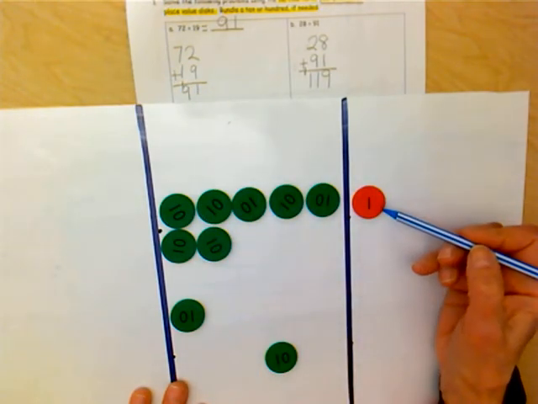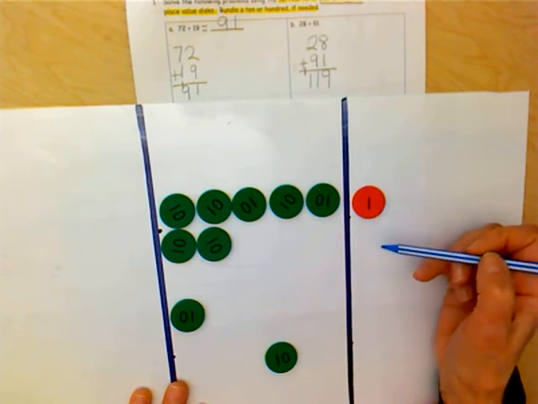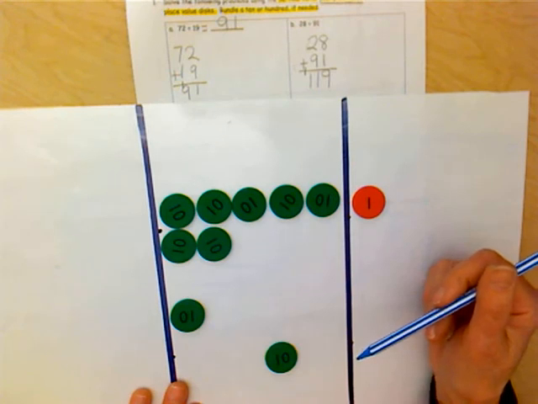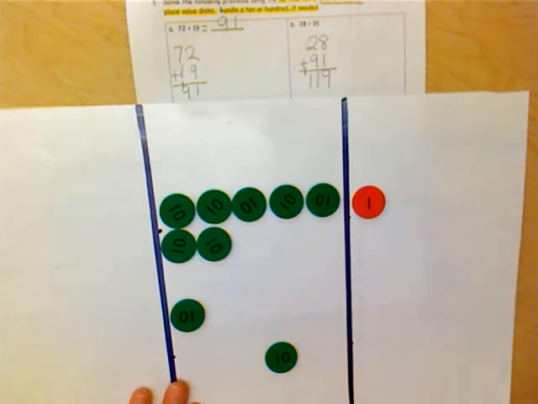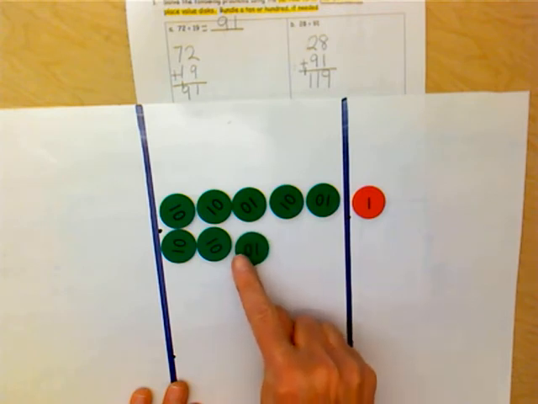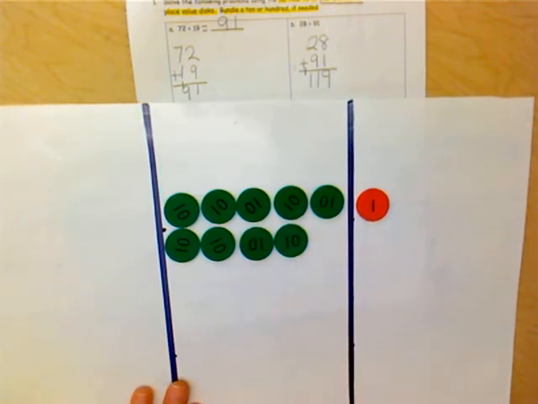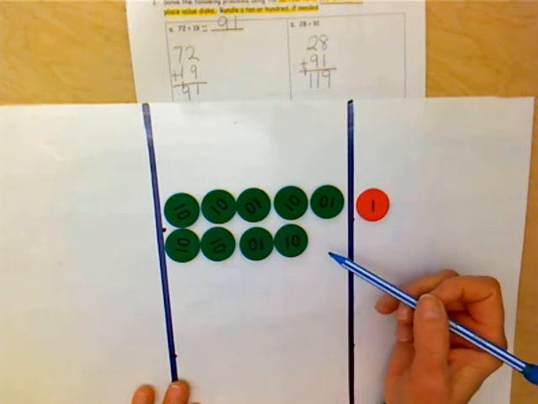So I know I have 1 one in the ones column left, and now I'm going to see if I can compose 100 out of the tens that I have. So I've got 7 tens and 1 ten and a ten down below. I'm going to push these over and see if I can compose 100. I can't quite do it.